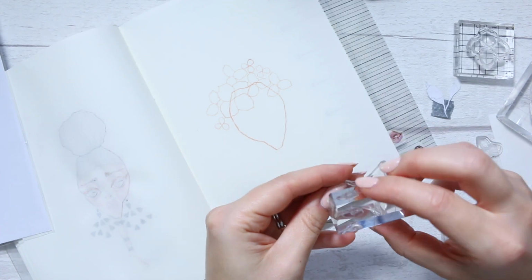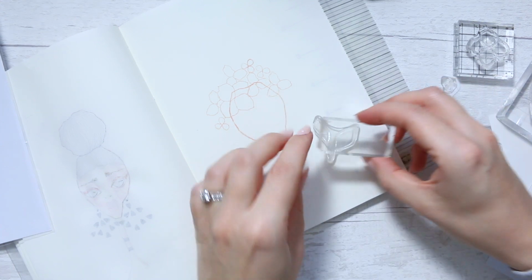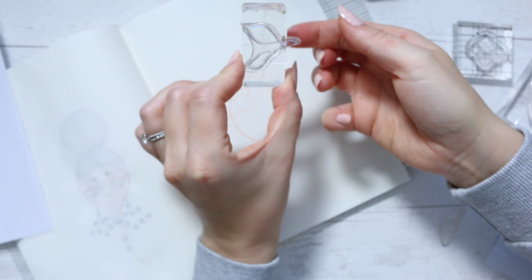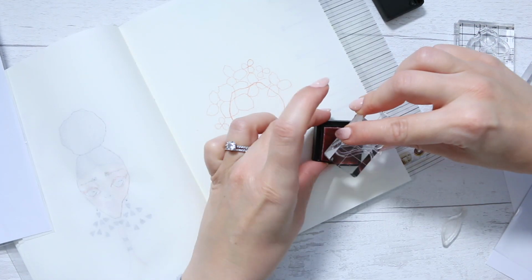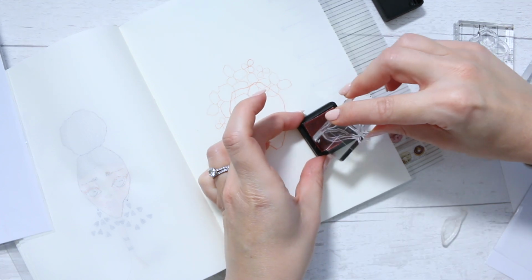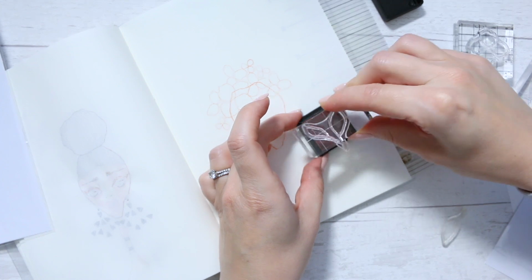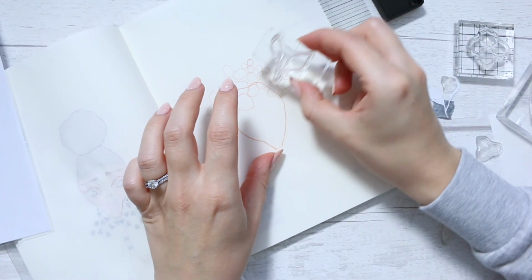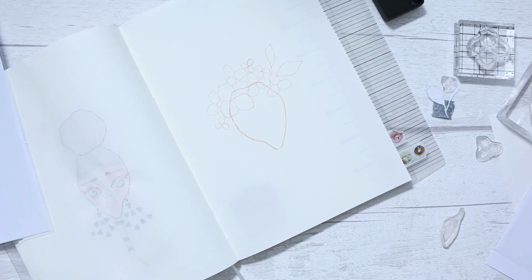What you need for that is just basically place it that way, and then don't put ink on this part here. So I'll show you. When you're putting the ink on top of these clear stamps, just touch it, like that, and then let's say that would be enough.